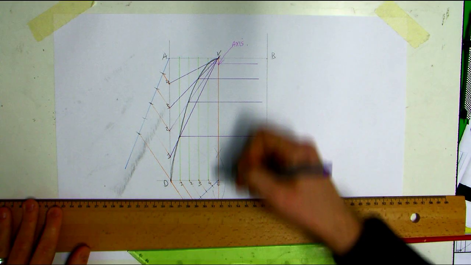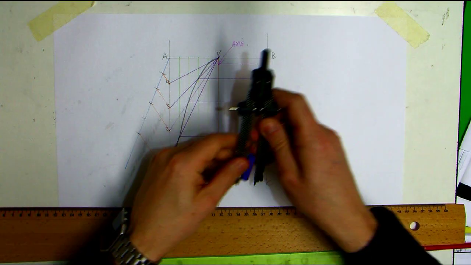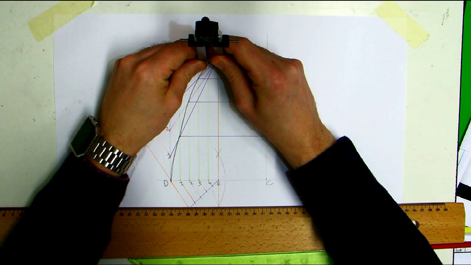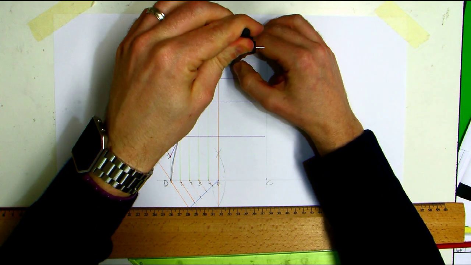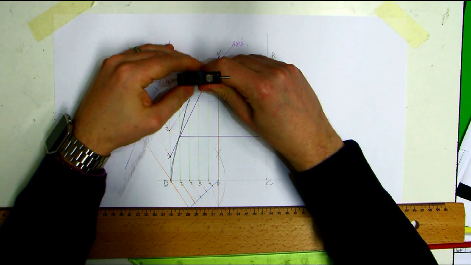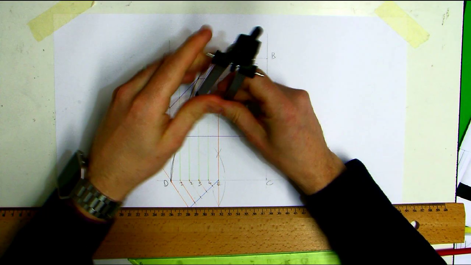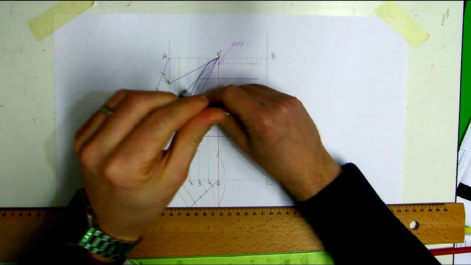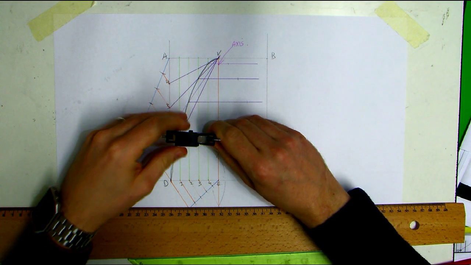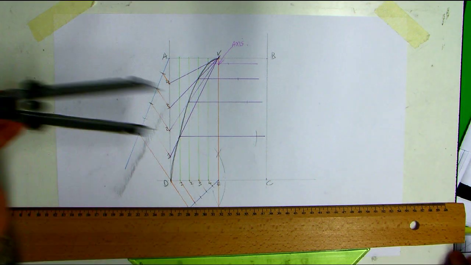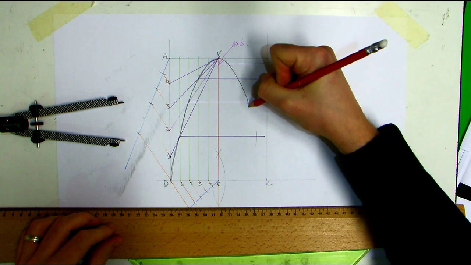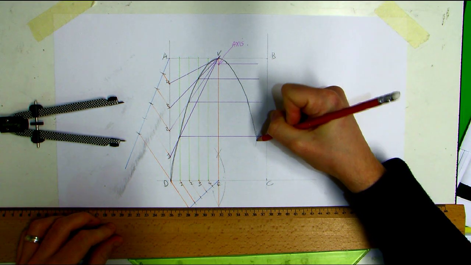This axis is the mirror, and whatever distance you are from the mirror, the reflection will be the same on the other side. And that is your shape. Complete.